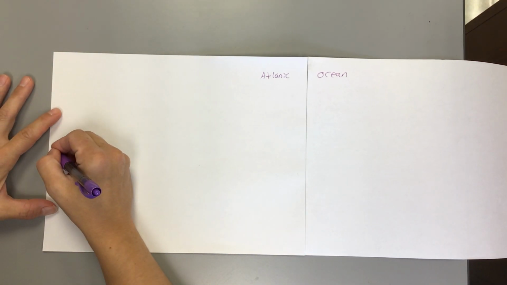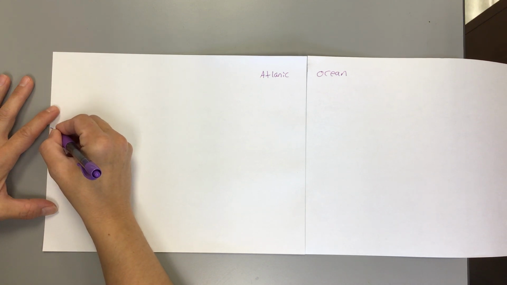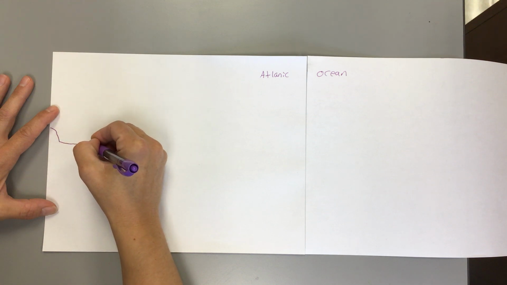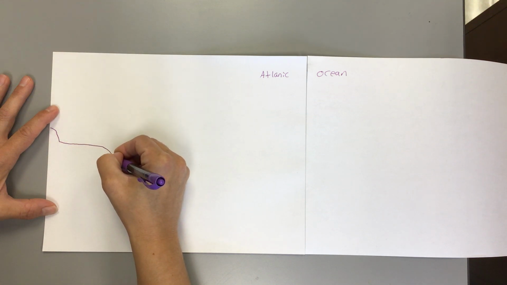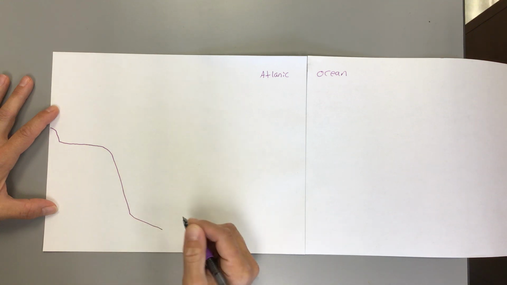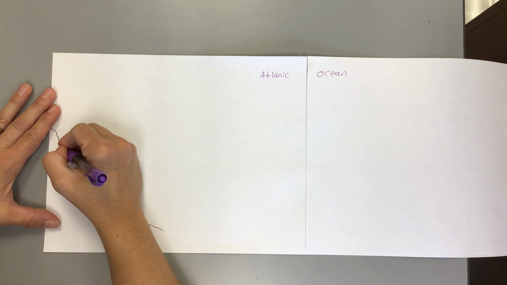So first we're going to start out with, let's say that's my land. Here's my continental shelf, my continental slope, and my continental rise. So now I'm going to go back and label it.